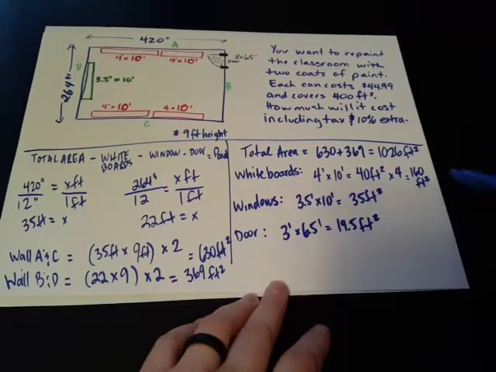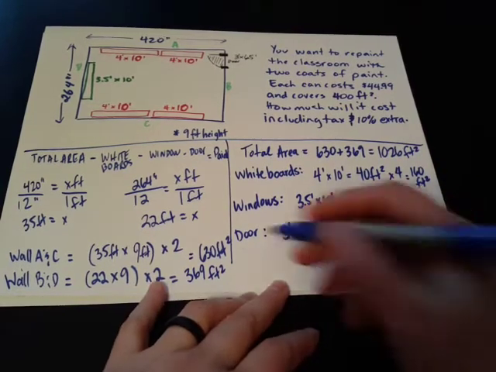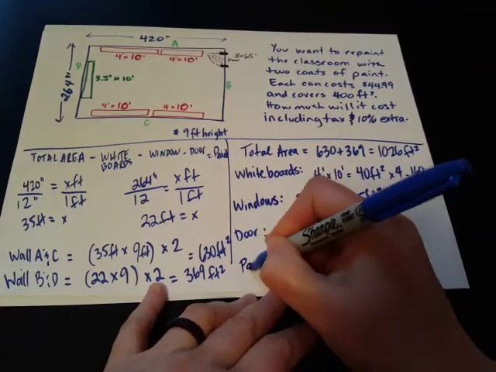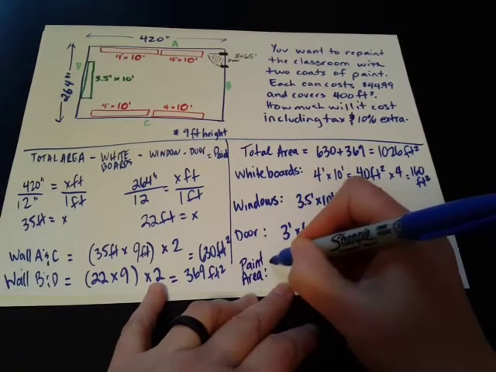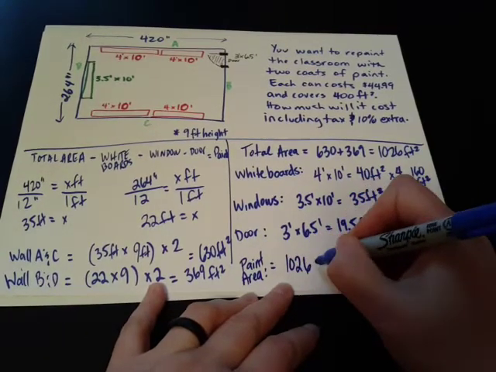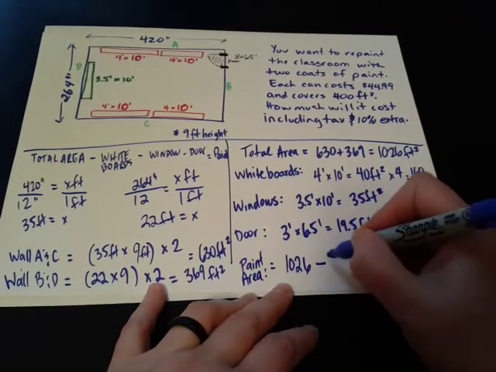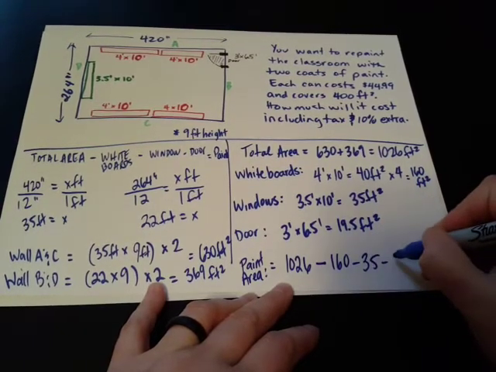So now if we gather up all of these numbers, we're going to find the paint area, and that will be the total area minus the whiteboards, minus the windows, minus the door.